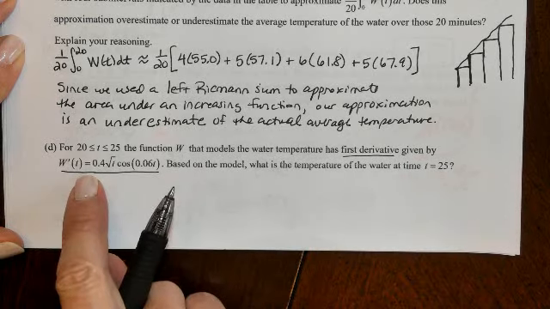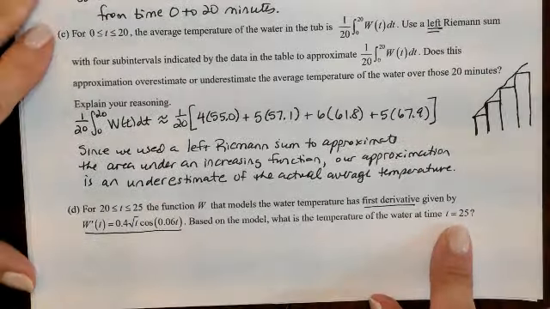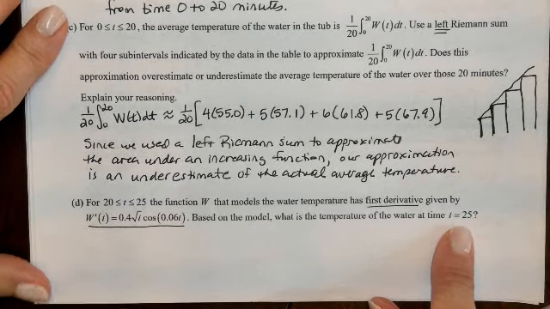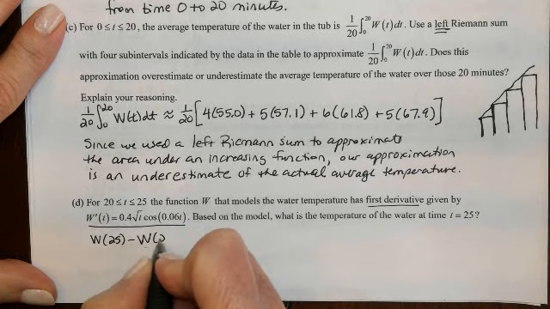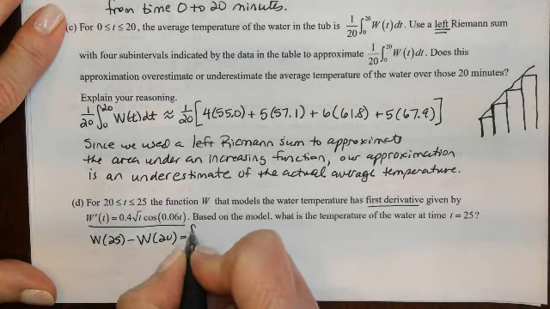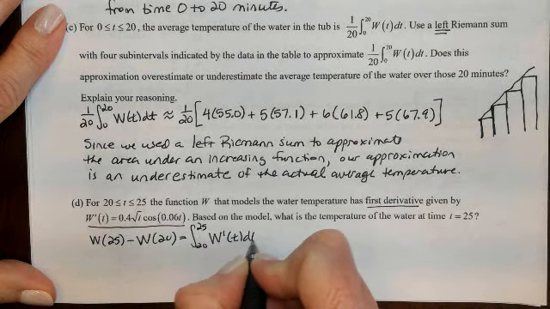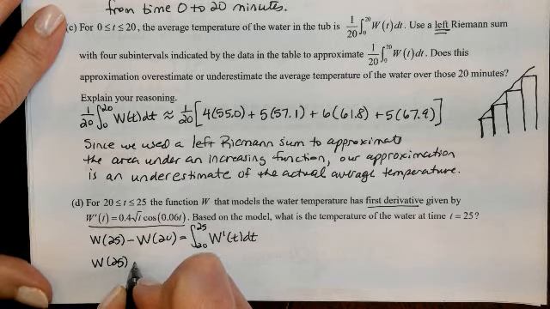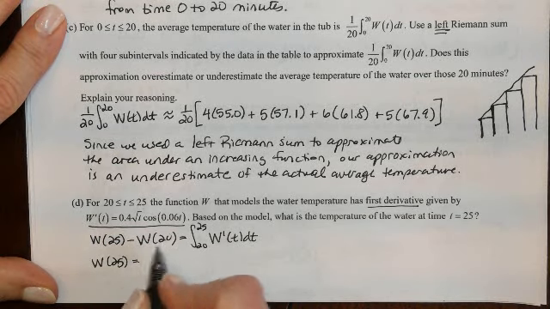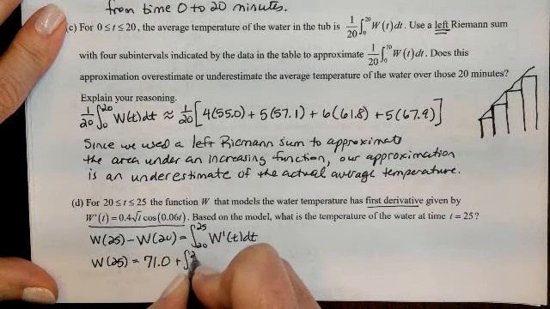Well, I have the rate, and I have a value, so I can get any other value with the first fundamental theorem. So I'm going to set up the first fundamental theorem. W at 25 minus W at 20 is equal to the integral from 20 to 25 of W prime. So W at 25 minutes is equal to W of 20 from the table, which is 71.0, plus that integral.